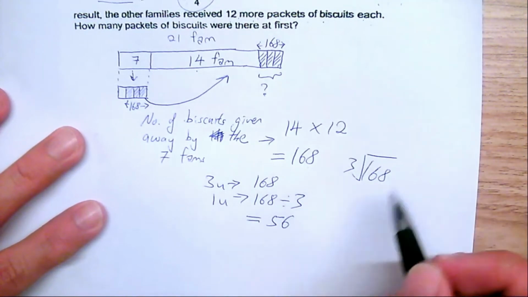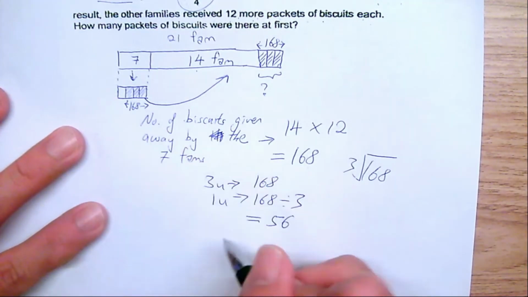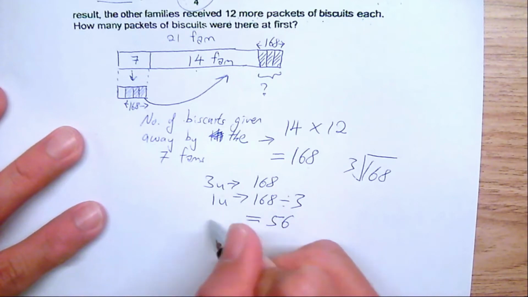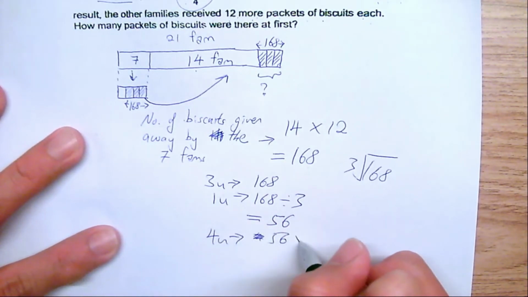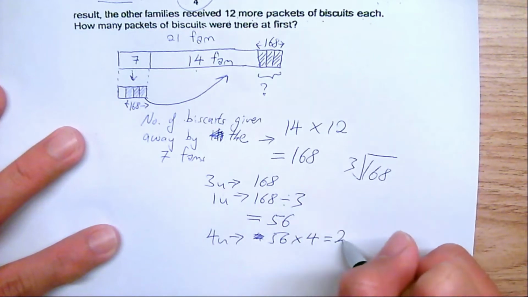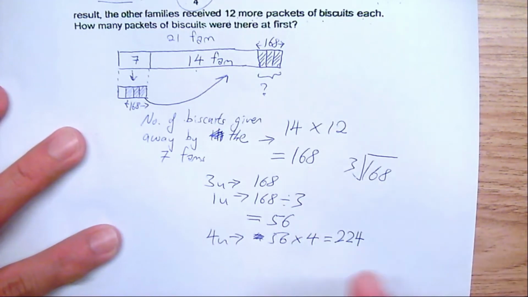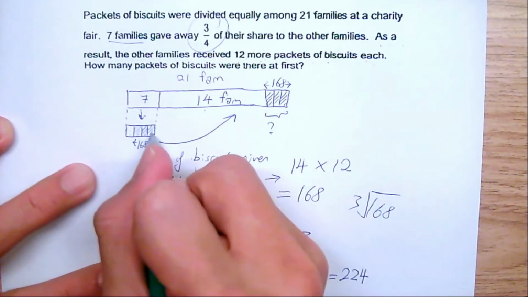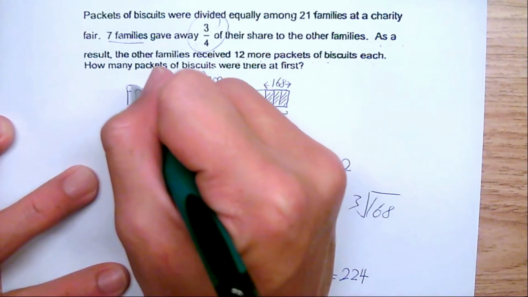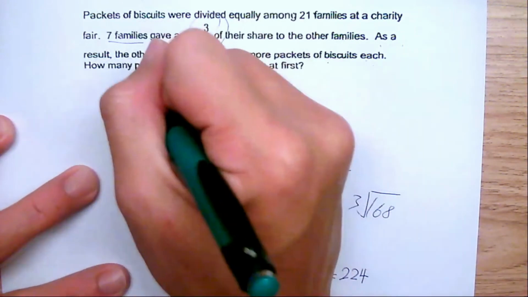Now next, I'm going to take this 1 unit multiplied by 4 to find 4 units. So this will be 56 multiplied by 4. This will give me 224. Now, this 224 is this entire 1, 2, 3, 4, which means that this entire thing is 224.